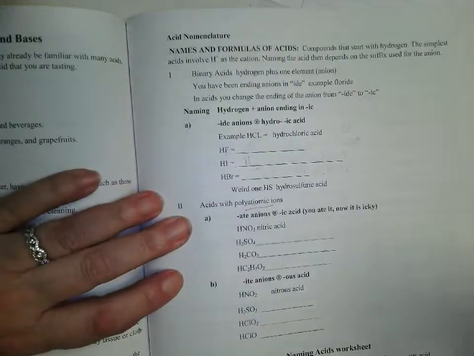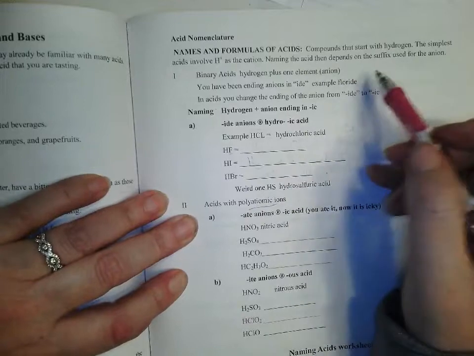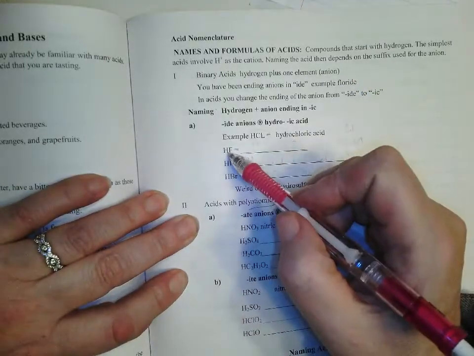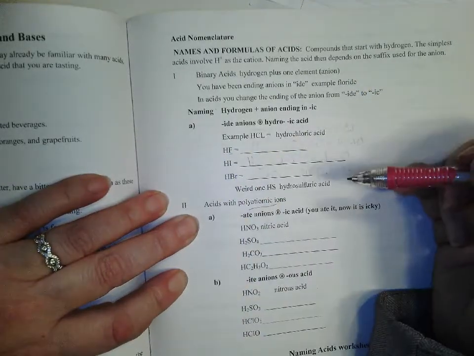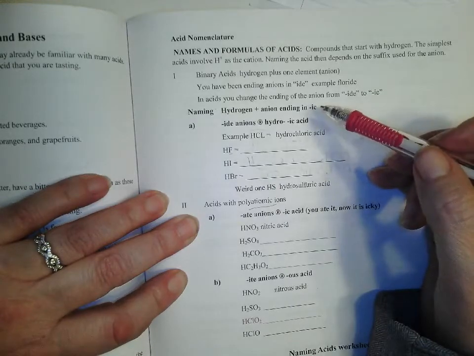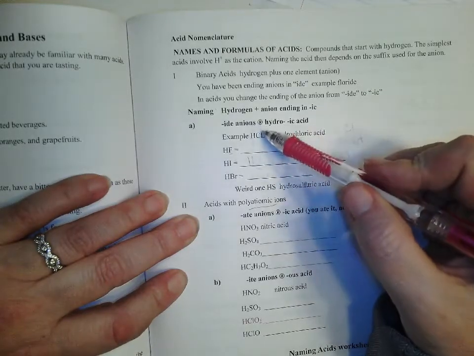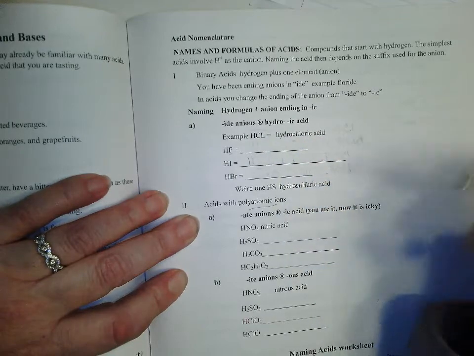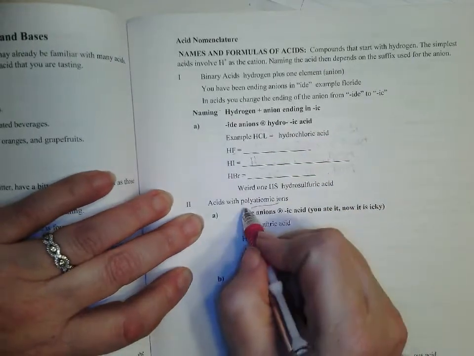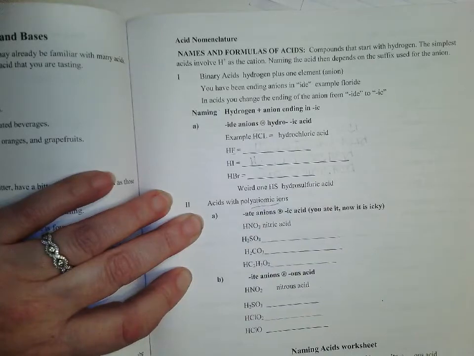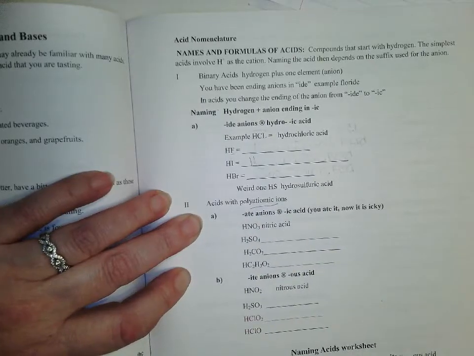Acid-base nomenclature, or naming acids. So remember, we're going to recognize our acids. They start with an H, and there's two kinds of naming. There's naming an acid that starts with an H and it's bonded to only one type of atom. And then there's acids with polyatomic ions, and there are two different rules for each of those.